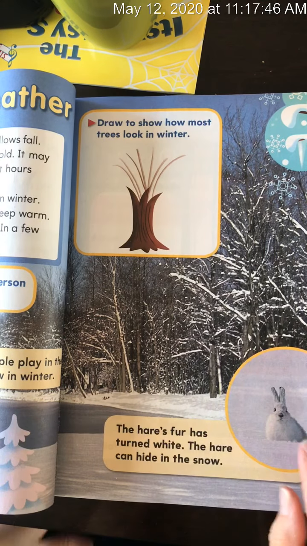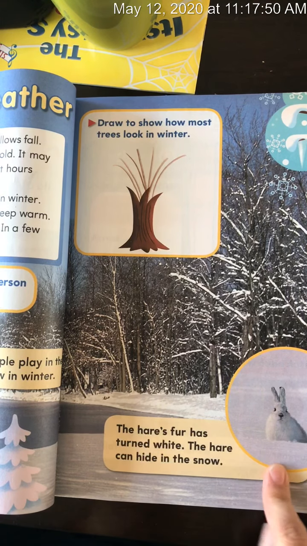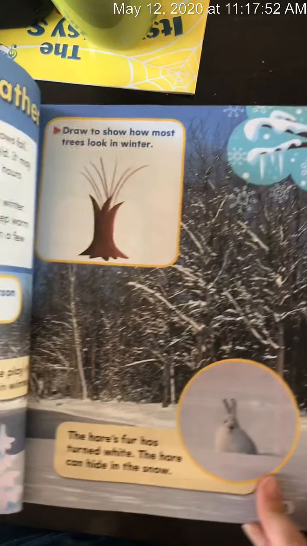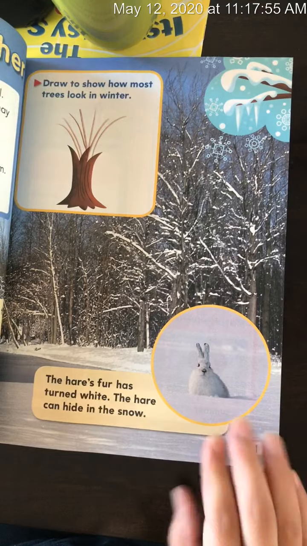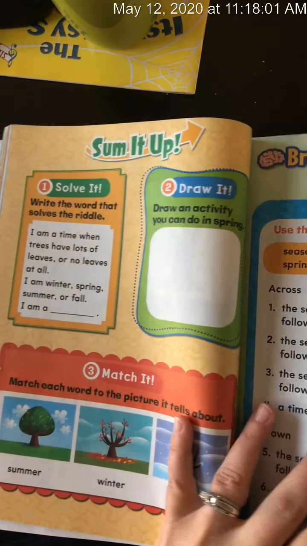Now down here, here's that hare again. The hare's fur has turned white. The hare can hide in the snow. So in the summer, his fur is brown. Now it's white, so he's camouflaging with the snow. That's pretty interesting.